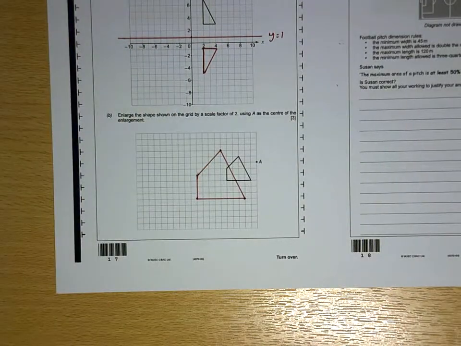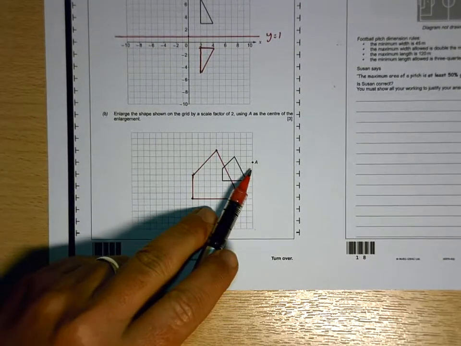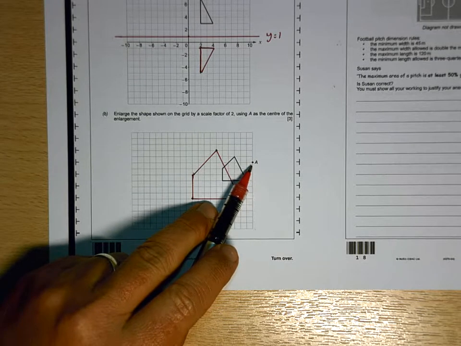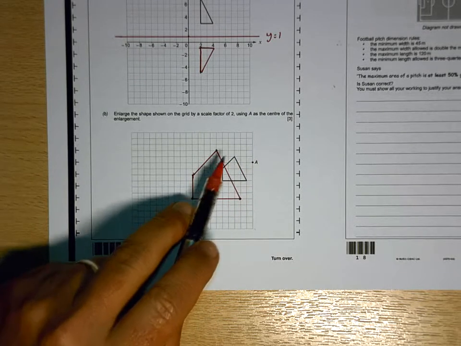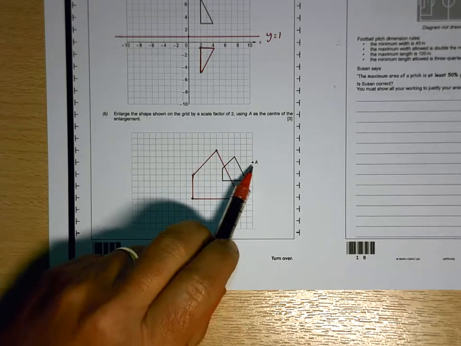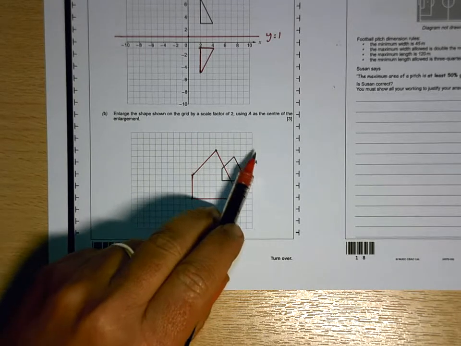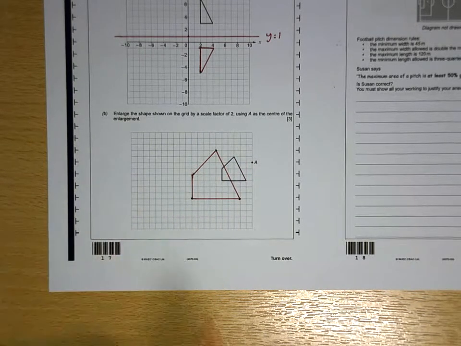So that's the enlargement. So you get the shape started by getting a line where you're working how much further up and across it is going to be. So if it was a scale factor of 3, rather than going across 1 and up 1 and across 3, you'd be going up 3 and across 9, and so on.